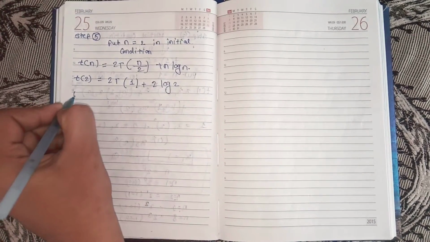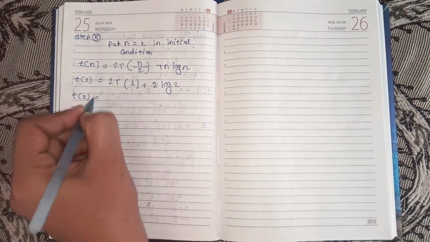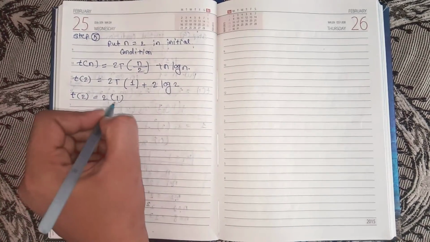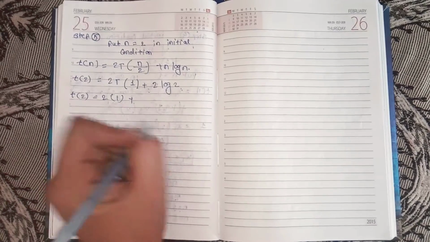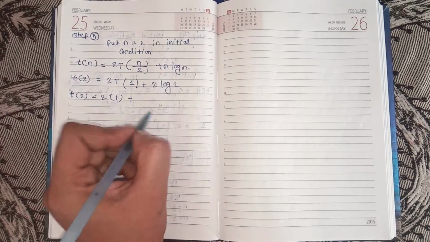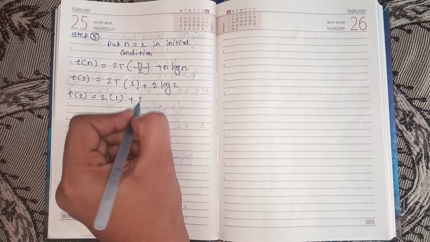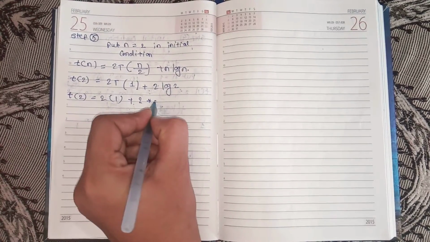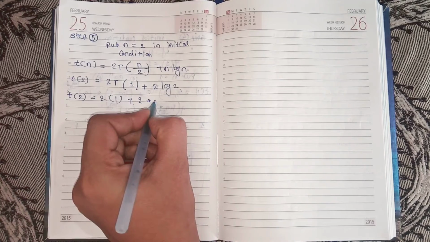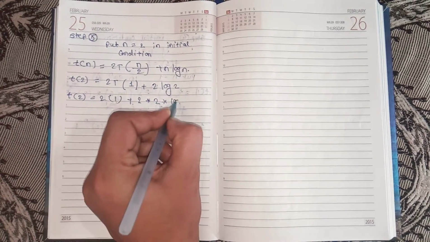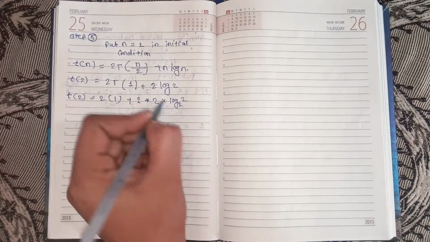T of 2 is equal to 2 into T of 1, that is 1, so 2 into 1, plus 2 into log base 2 of 2.